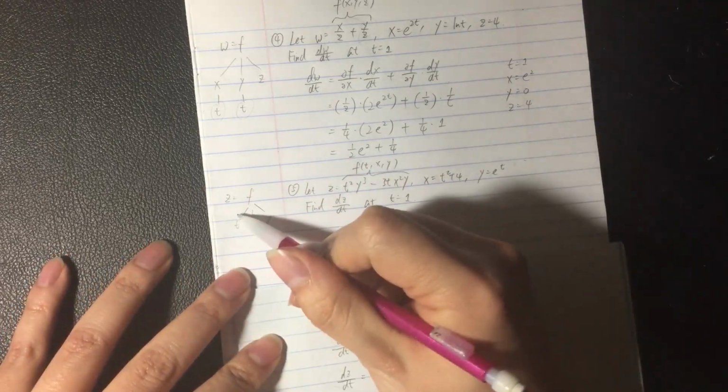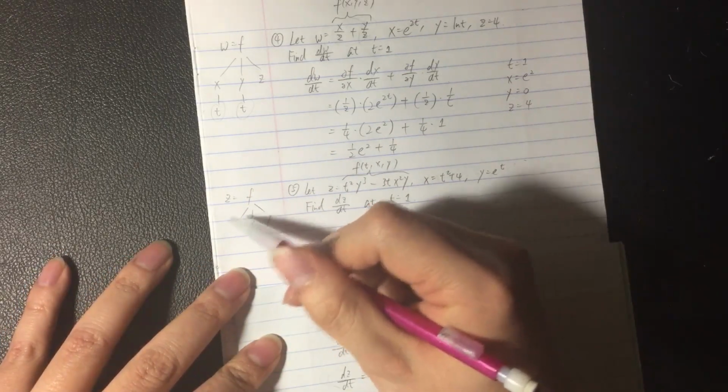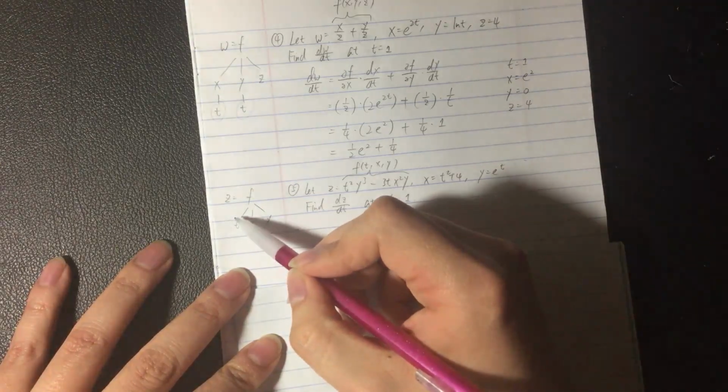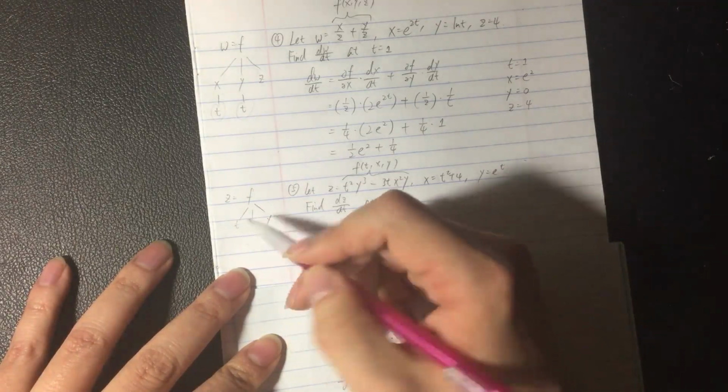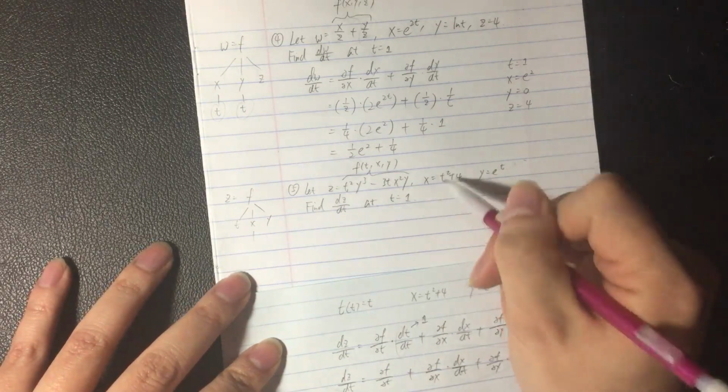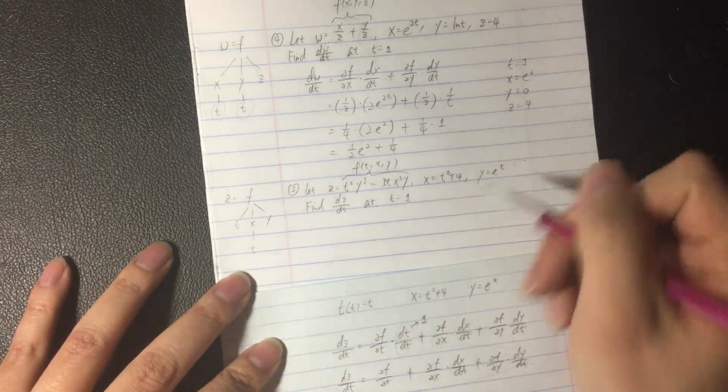T is an independent variable, so it doesn't go anywhere. X is a function of t. Y is a function of t.